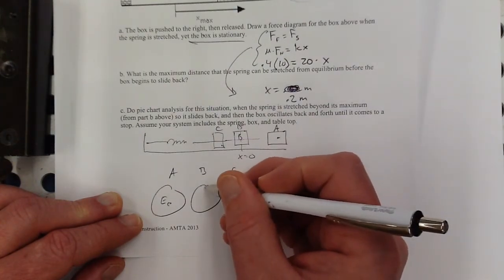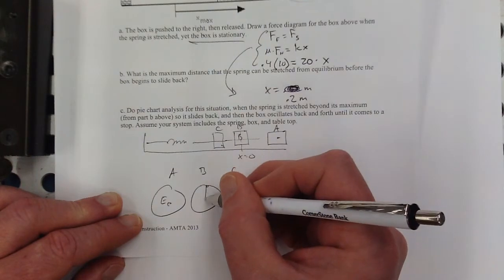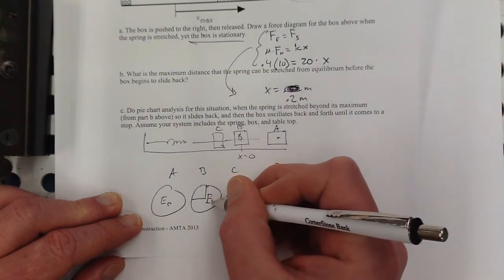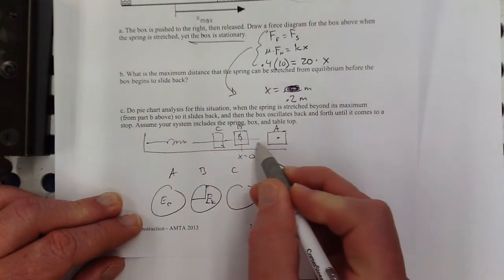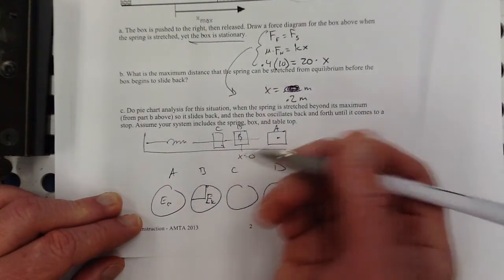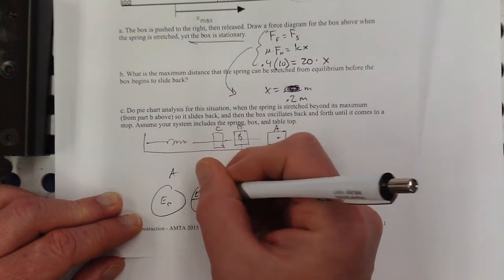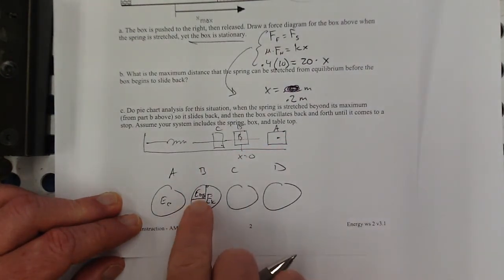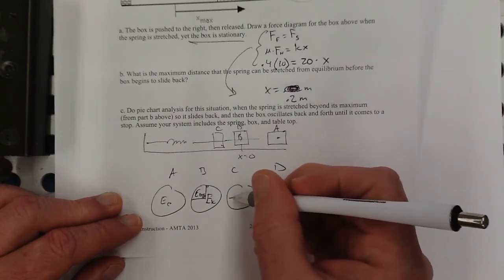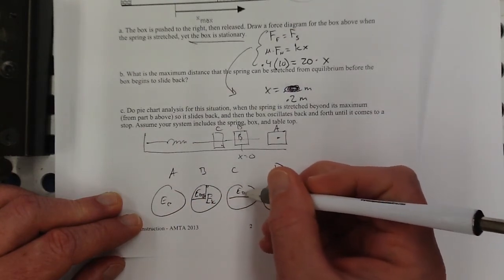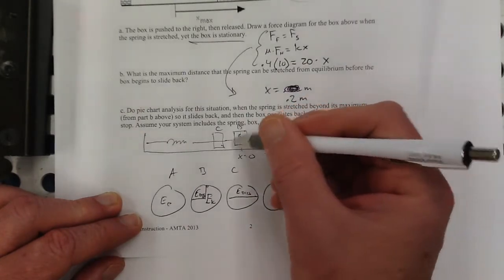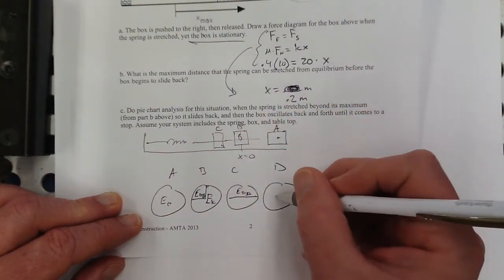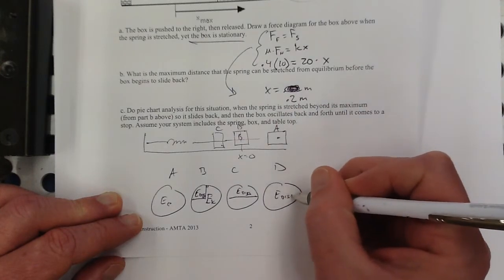Let's see how much we want to put there. How about if I do this? I'll make it mostly EK, but because of that friction, it's grinding along there, so energy is being dissipated the whole time. I'll put that E dis in there. Now, if energy starts getting dissipated, then that is only going to increase. And if it's at rest at the end, and the spring is not stretched, it's just sitting there, then everything has been dissipated.